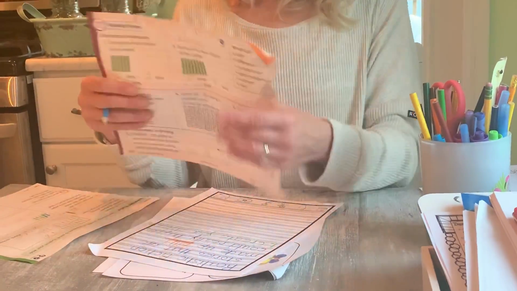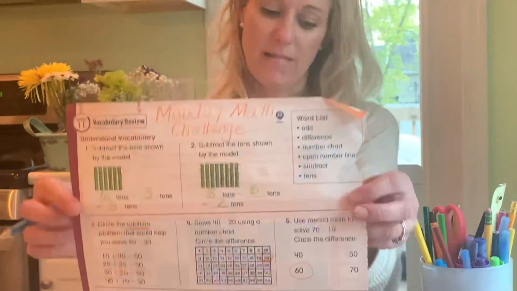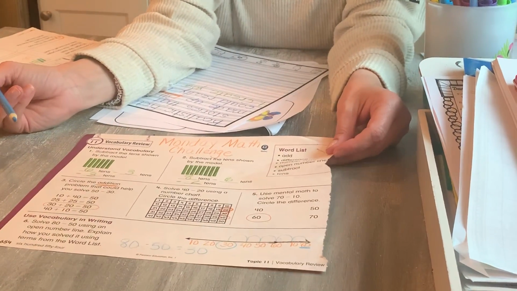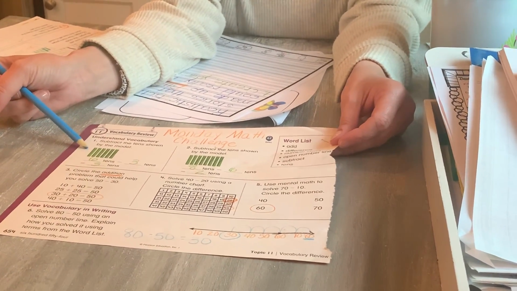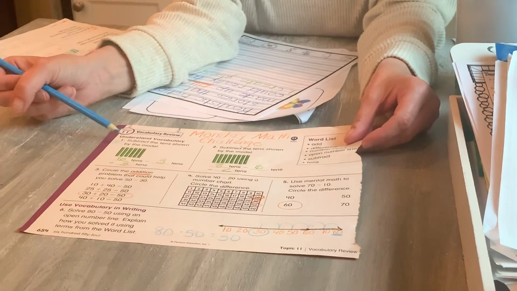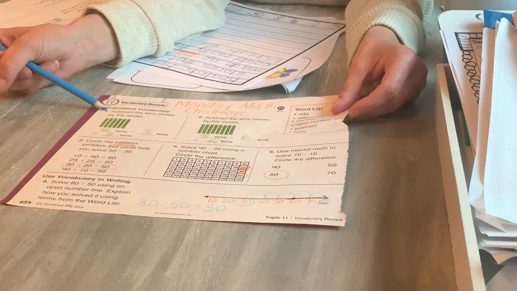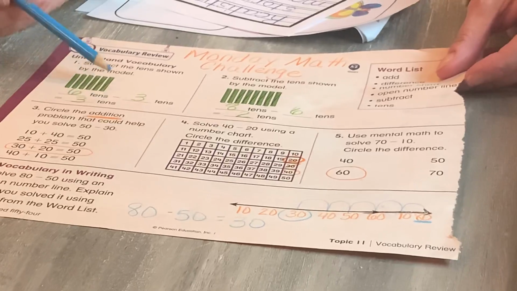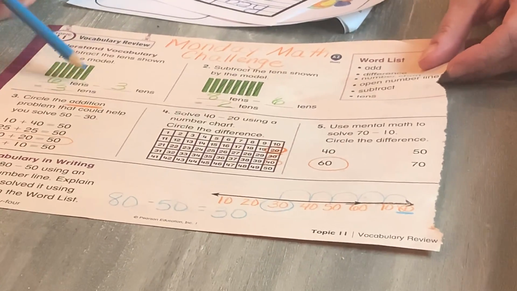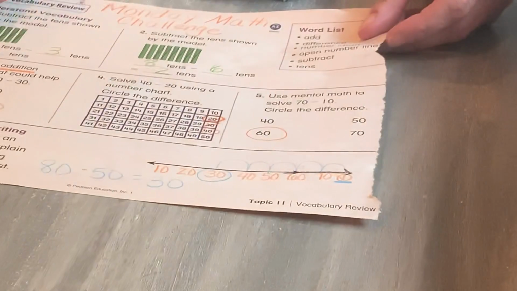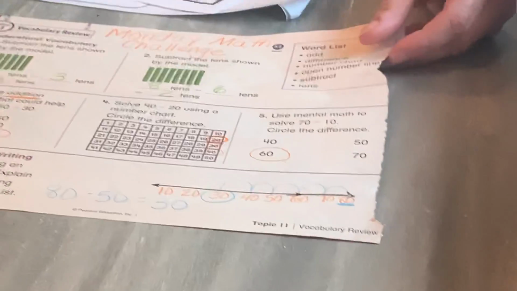Now let's grab the Monday math challenge. All right, it was understanding the vocabulary. So when we say tens and when we say the 2-digit numbers, what does it all mean, right? Number 1 says subtract the tens shown by the model. So there were 6 tens altogether, and we took 3 tens away. So 6 tens minus 3 tens meant that there was 3 tens left.